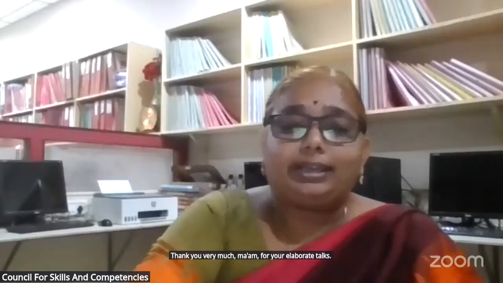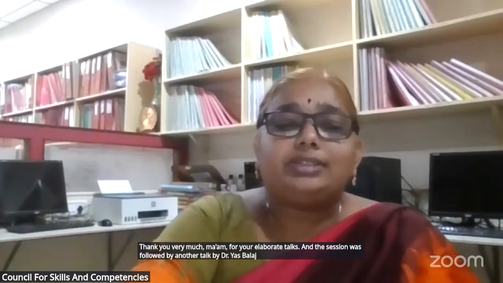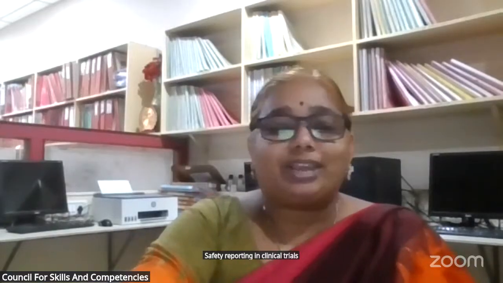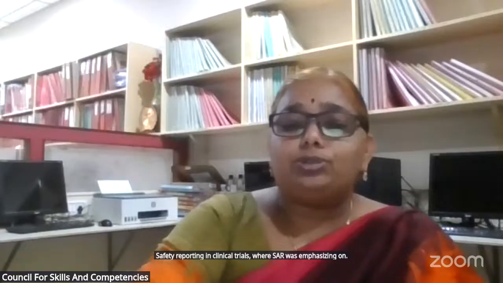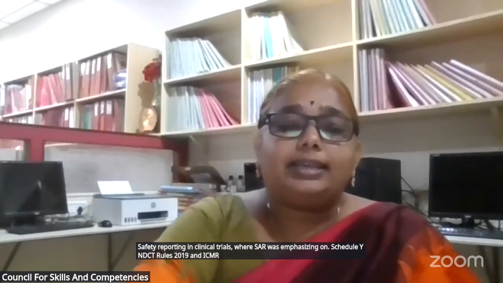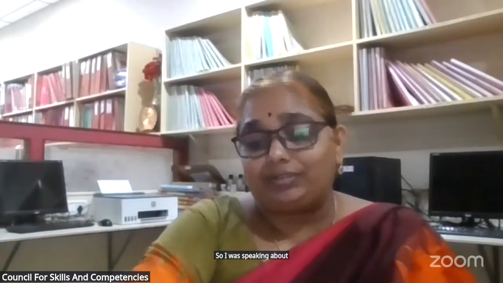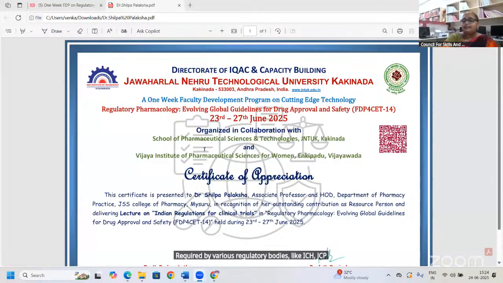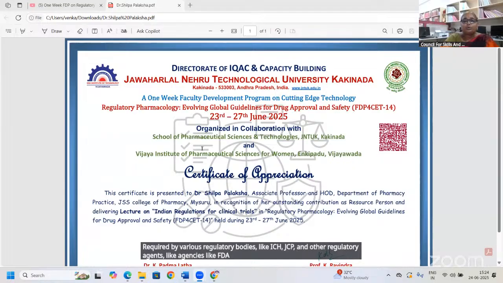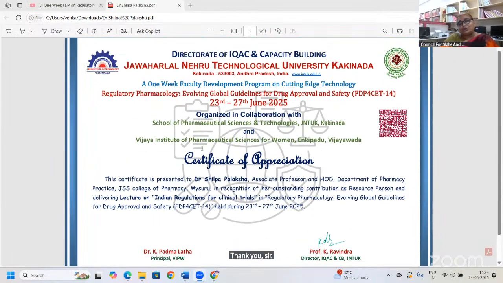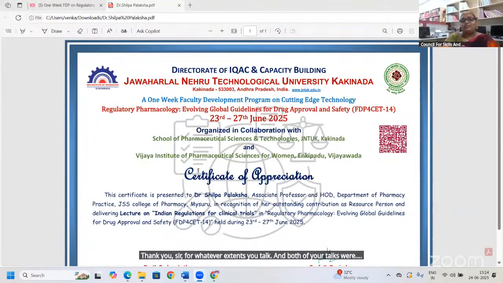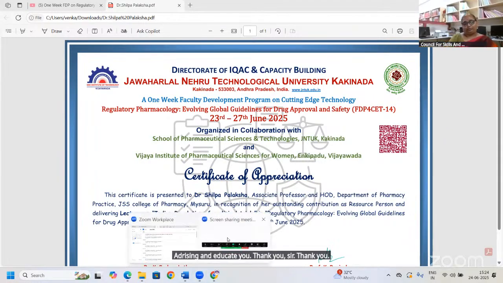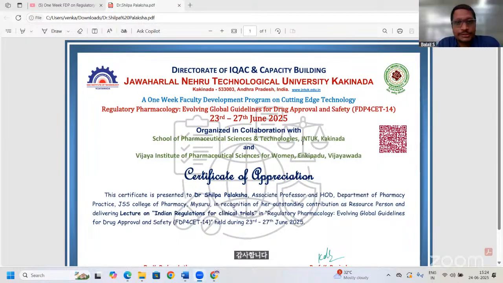And the session was followed by another talk by Dr. S. Balaji sir on safety reporting in clinical trials, where sir was emphasizing Schedule Y, NDCT Rules 2019, and ICMR guidelines. Sir was speaking about SAEs, serious adverse events, by the Institutional Ethics Committee, and the reporting process required by various regulatory bodies like ICH GCP and other regulatory agencies like FDA, EMA, CDSCO. Thank you, sir, for your extensive talk. And both of your talks were energizing and educative. Thank you, sir. Thank you. Thank you, madam. Thank you very much for the opportunity, madam.